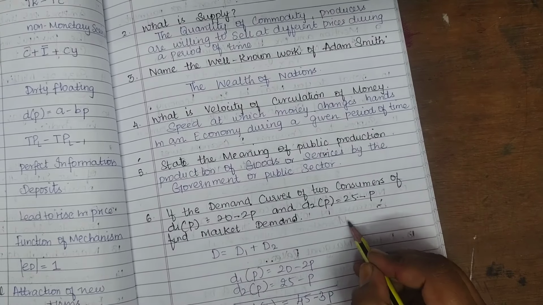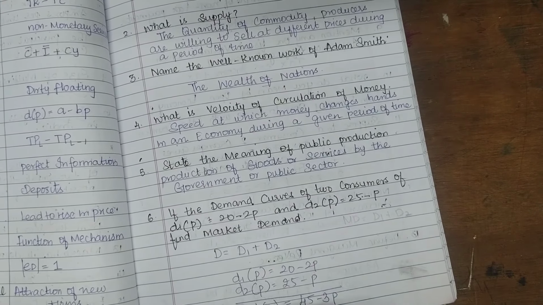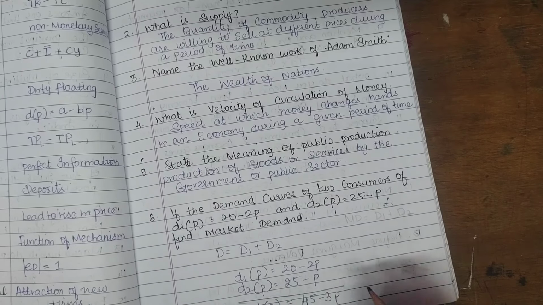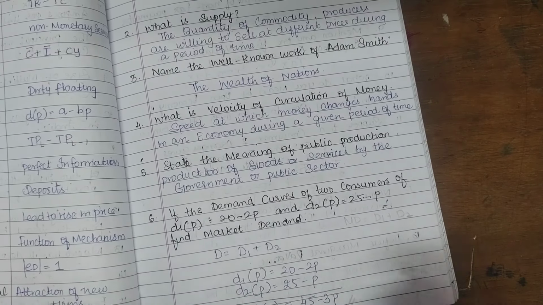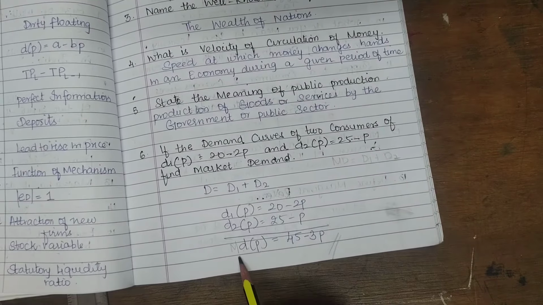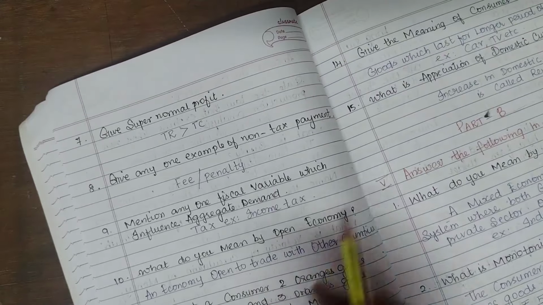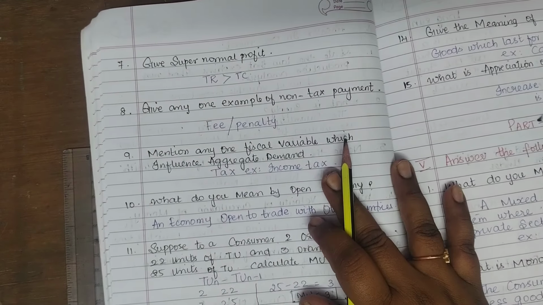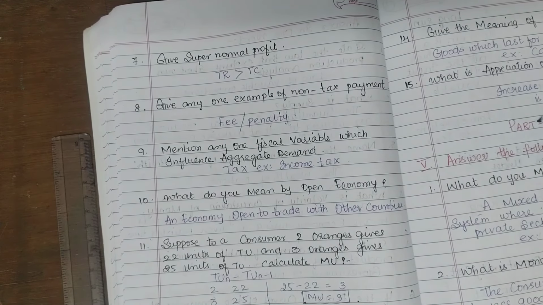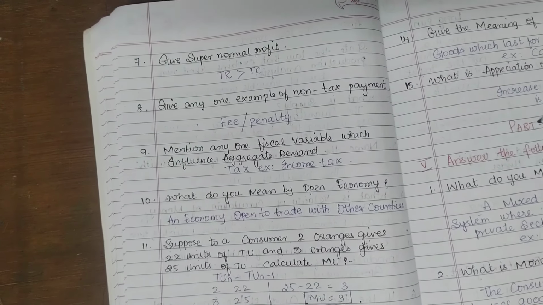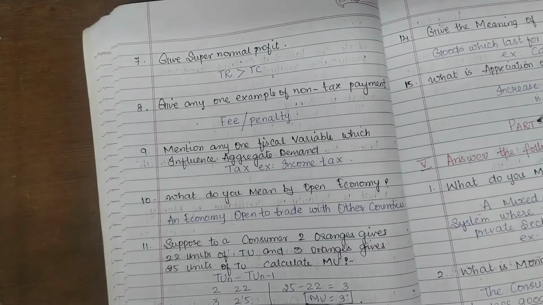Market demand formula is D1 plus D2. So you just need to add. So D(P), the demand of the market: 20 plus 25 is 45, 2P plus 1P is 3P. That's it. Just add and write the answer, which is 45 minus 3P. Define supernormal profit: when total revenue is greater than total cost, whatever you earn more than the normal profit is called supernormal profit. Give any one example of non-tax payment. Fees or penalty are considered non-tax payment.